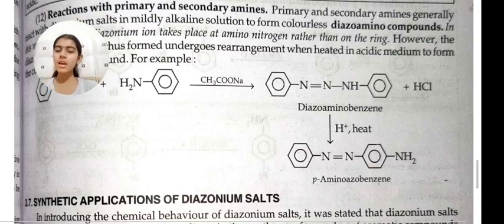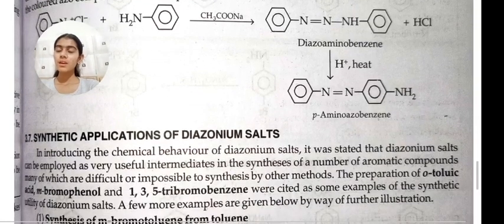Synthetic applications of diazonium salts. In introducing the chemical behavior of diazonium salts, it was stated that diazonium salts can be employed as very useful intermediates in the synthesis of a number of aromatic compounds, many of which are difficult or impossible to synthesize by other methods. The preparation of ortho-toluic acid, meta-bromophenol and 1,3,5-tribromobenzene were cited as some examples of the synthetic utility of diazonium salts. A few more examples are given below by way of further illustration.